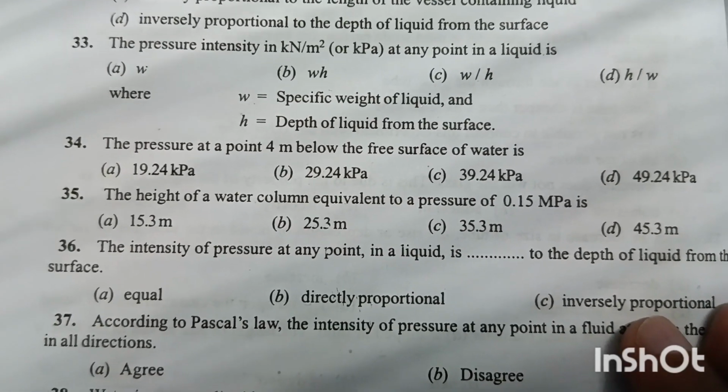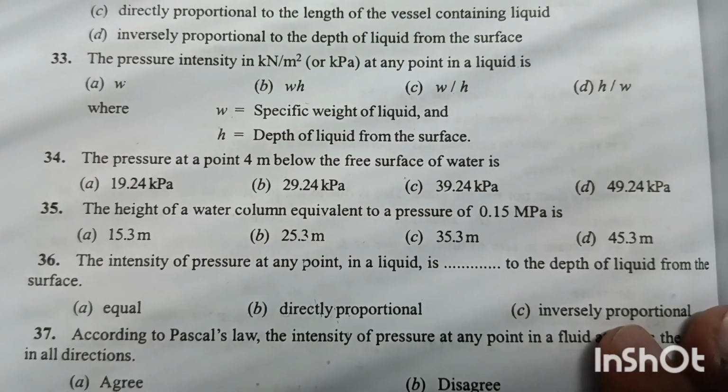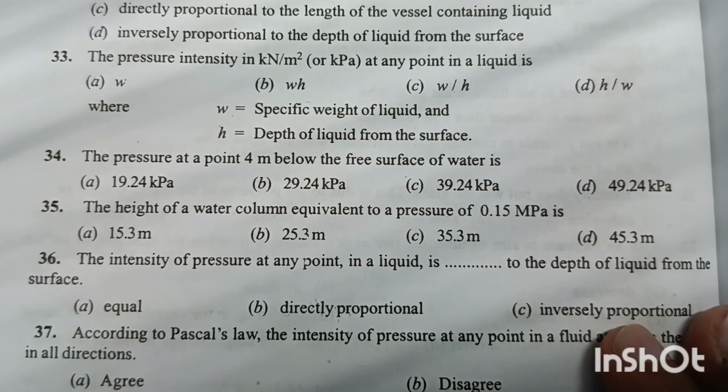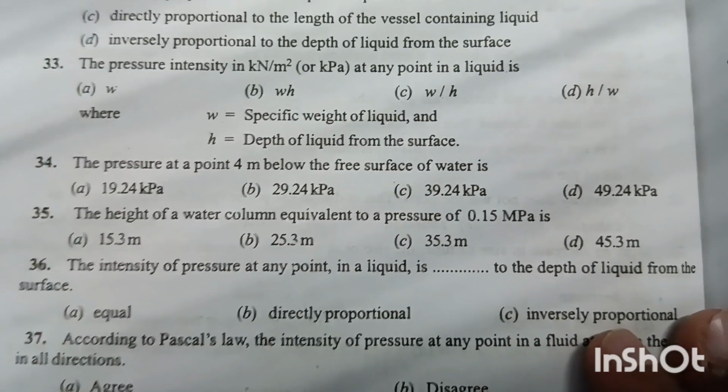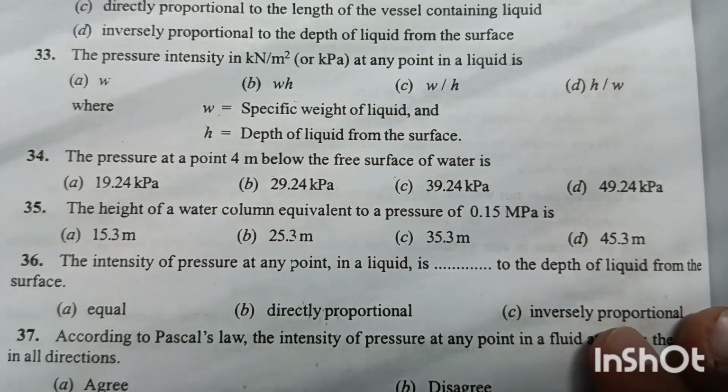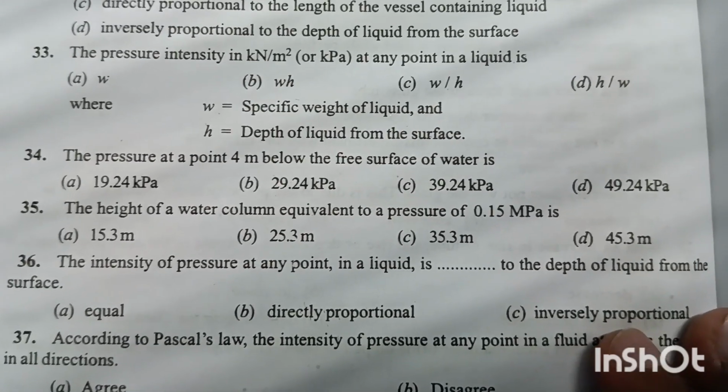So intensity of pressure P will be equal to 9.81 into 4, that means 39.24 kPa. Option C is right answer.